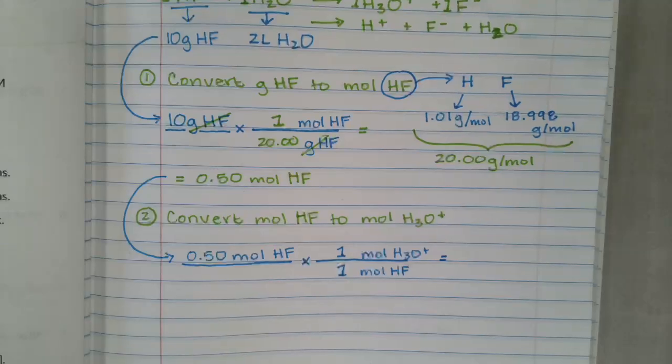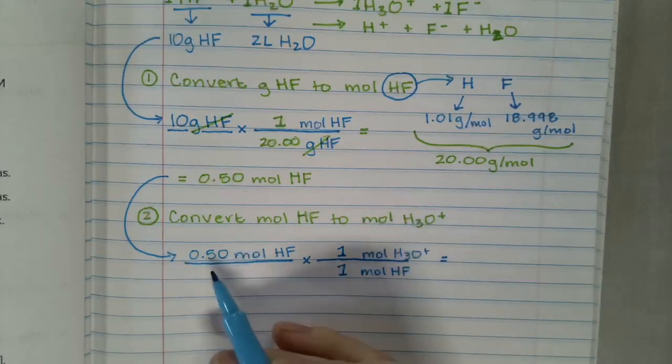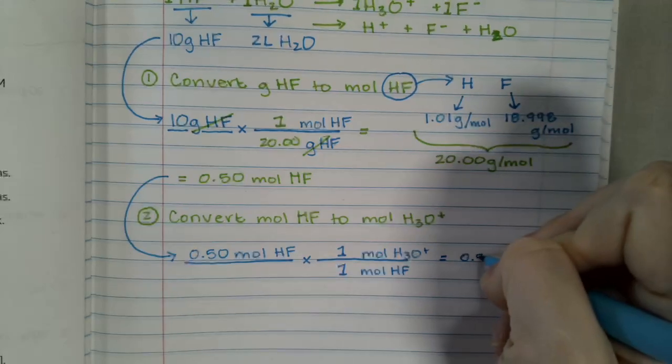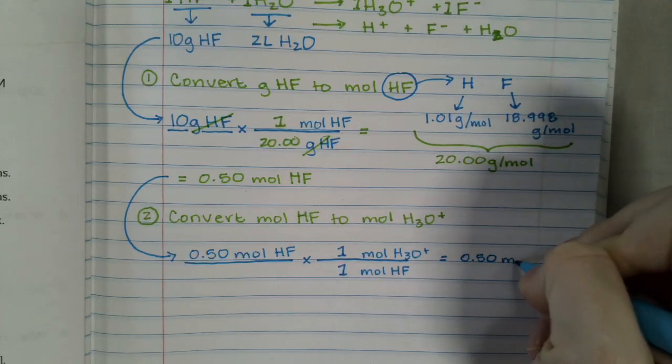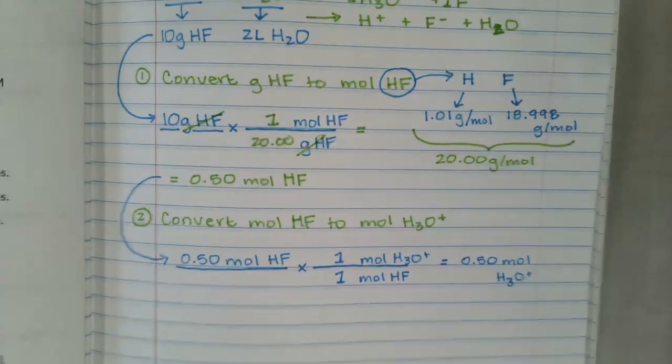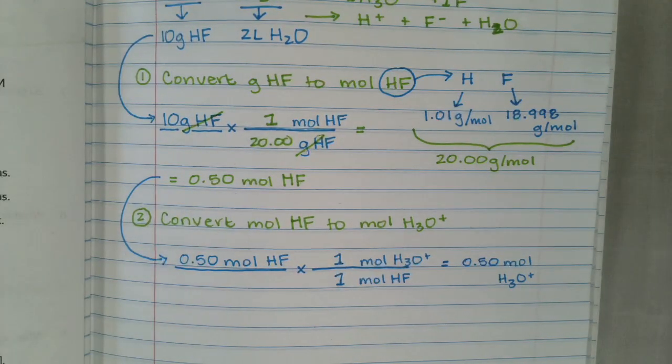And we'll do that conversion. Well, that's a pretty easy one. 0.5 times 1 divided by 1. There you go. 0.5 moles of H3O plus. Okay. This is going really well. So excited.